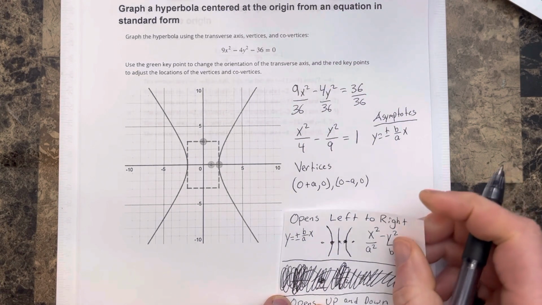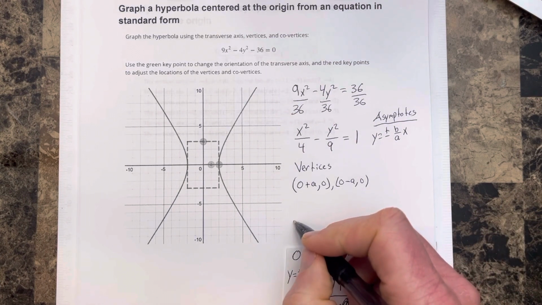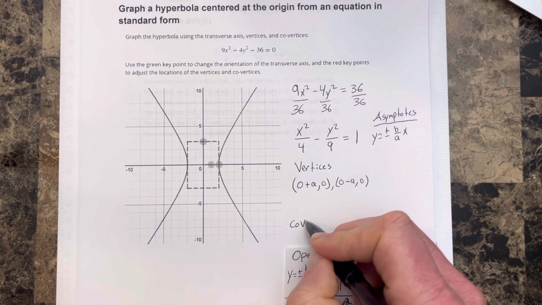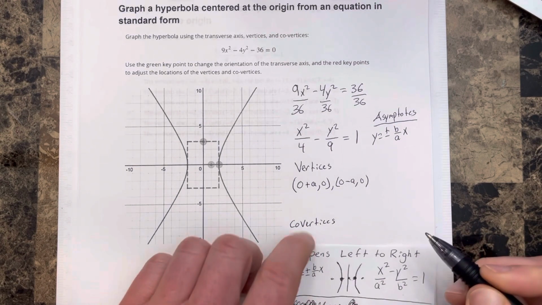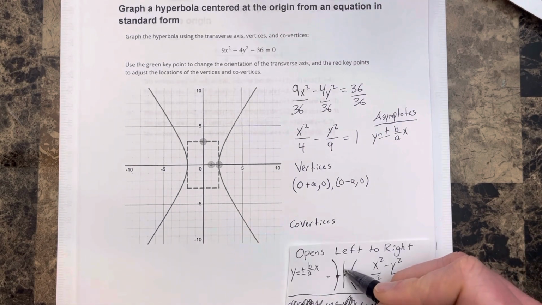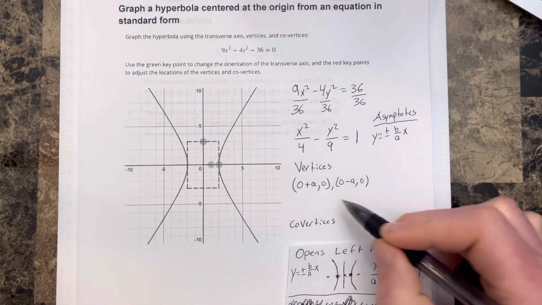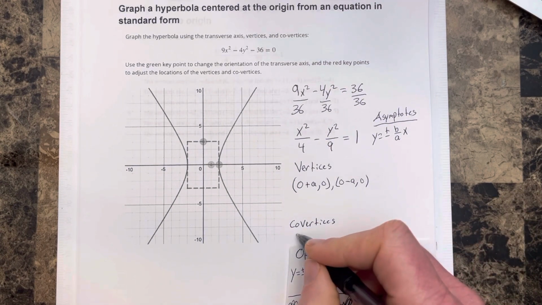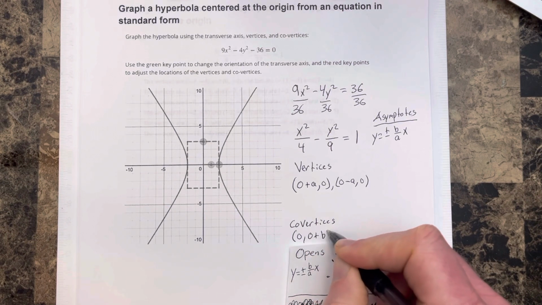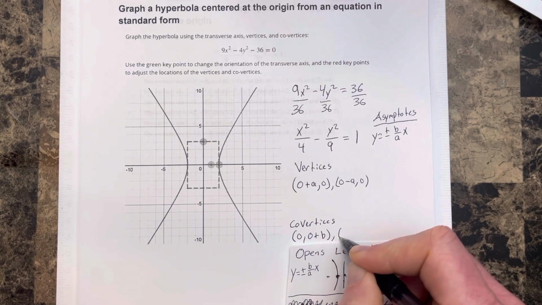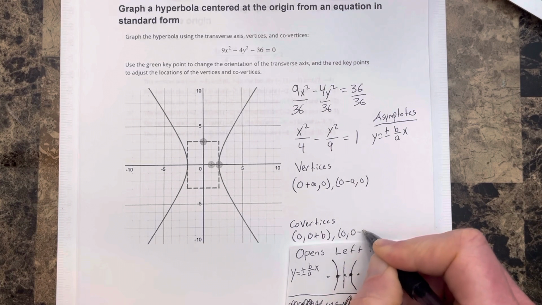And then for our covertices, our covertices are usually right here and here. We're going to have the opposite of this. We're going to say for the covertices 0, comma 0 plus b, and then 0, 0 minus b.